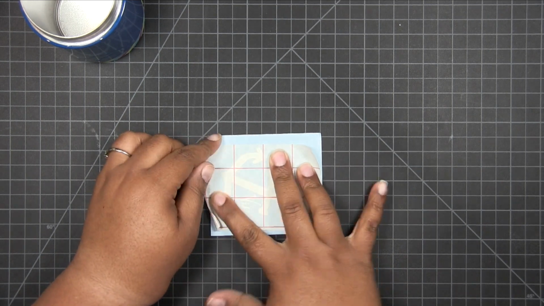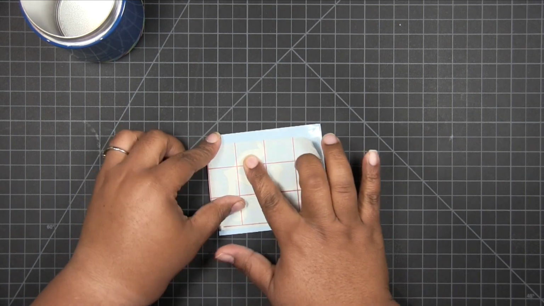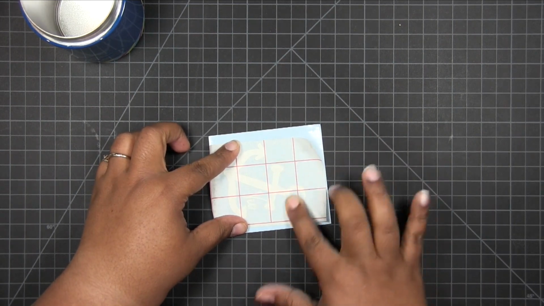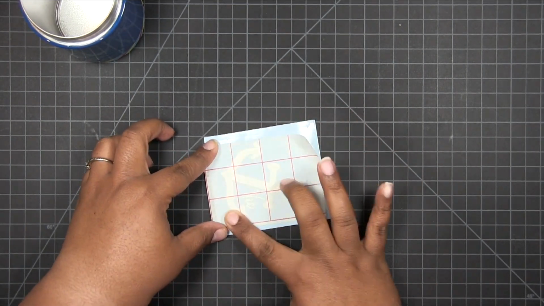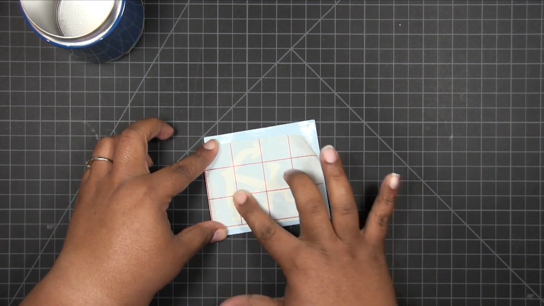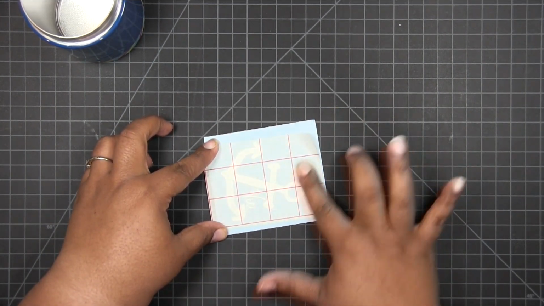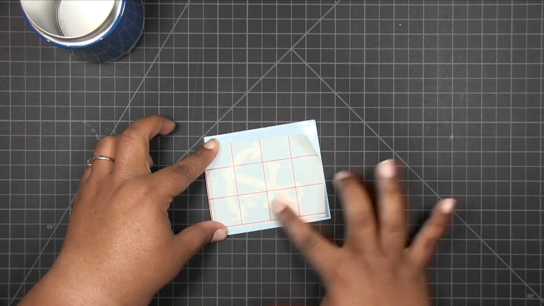The transfer tape that I use is actually already cut into these 3-inch wide strips, so I just cut it off the roll. And to make sure it adheres, I'm going to rub all over it frequently, just back and forth, so that the design picks up all at once and I know that it'll be a clean transfer.